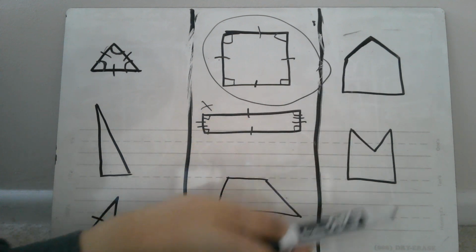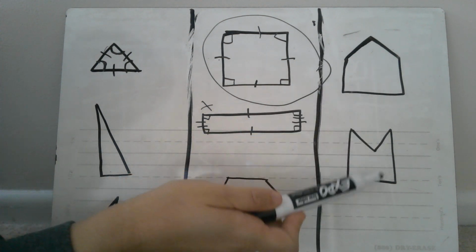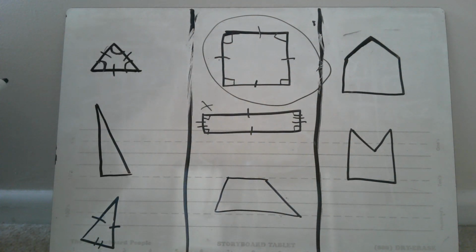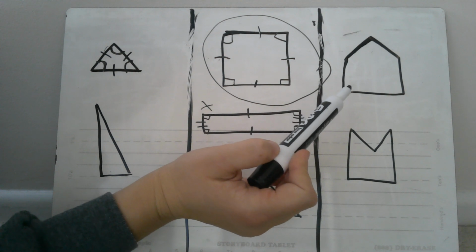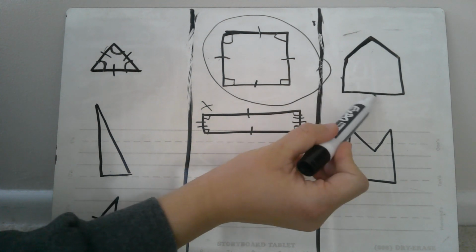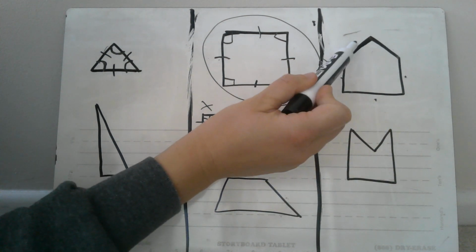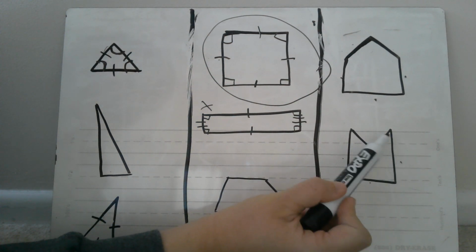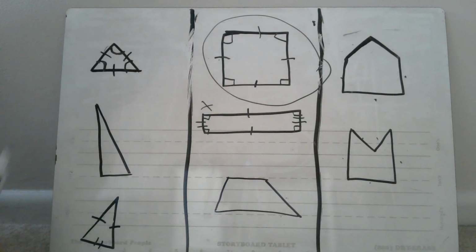Finally, in our last category here, we have what we call pentagons. It's a polygon with 5 line segments. Okay, so this is one example of a polygon because it has 5 sides. 1, 2, 3, 4, 5. And so does this one. 1, 2, 3, 4, 5.